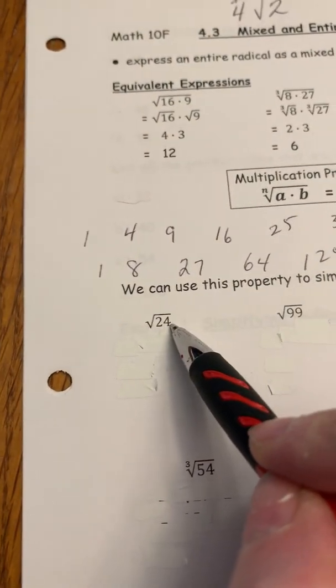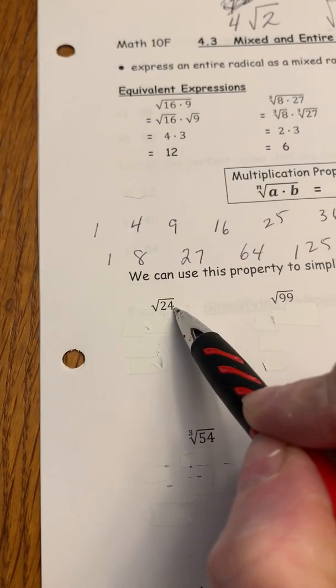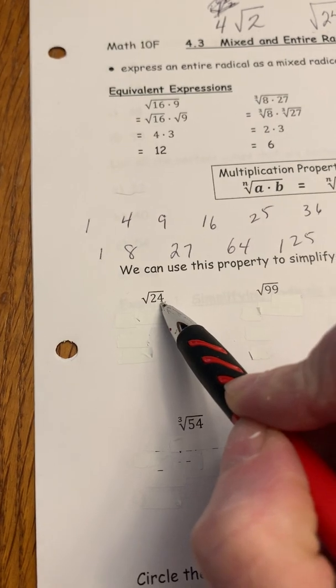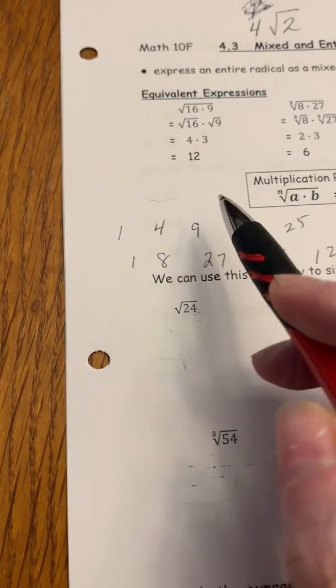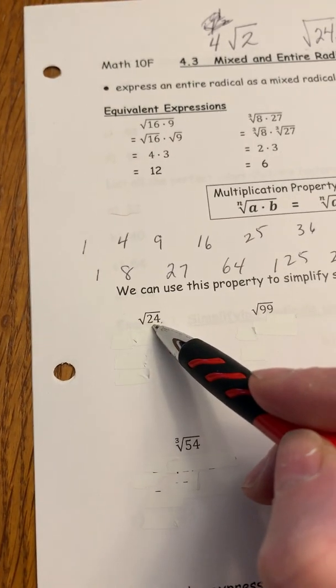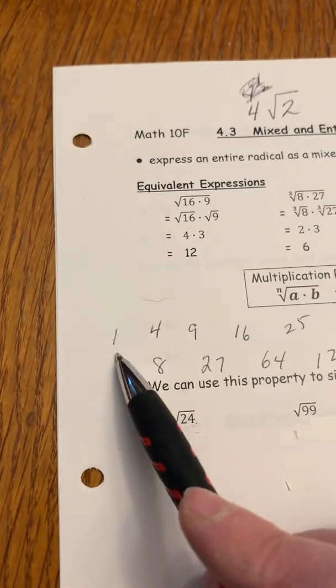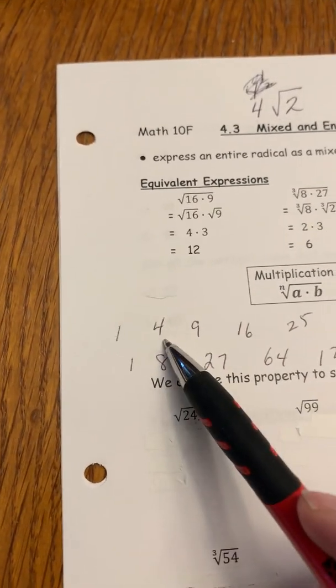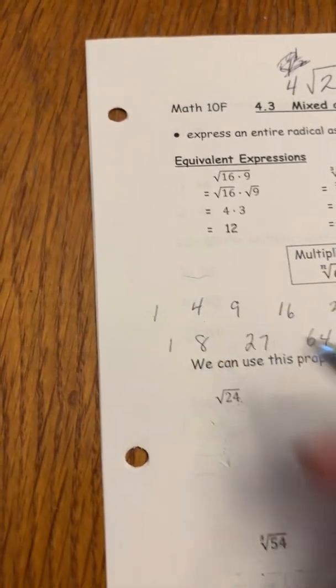You should be able to take a look at the square root of 24 and immediately identify that this is an irrational number, that there are no two exact factors that you can multiply together to get 24. So what we're going to do instead is take a look up here at our perfect squares, and think, what's the biggest perfect square that we know divides evenly into 24? We're never going to use 1 because 1 doesn't change anything. 4 goes in there, and then 9 gets too big. 9's not going to work, so we know it's going to be 4.